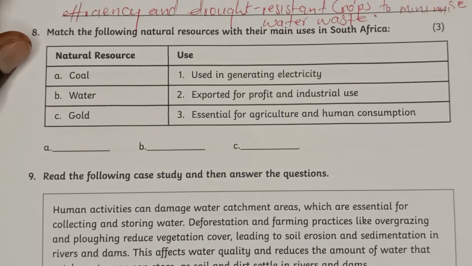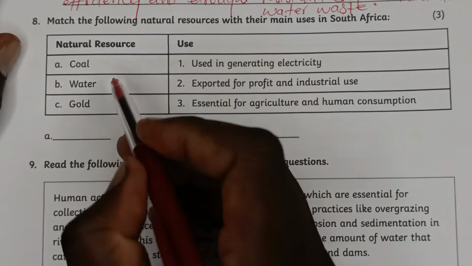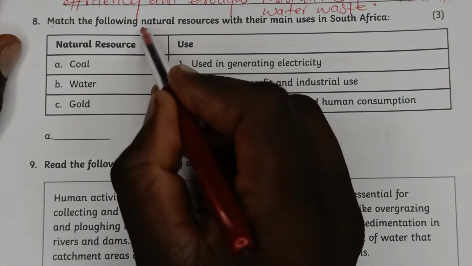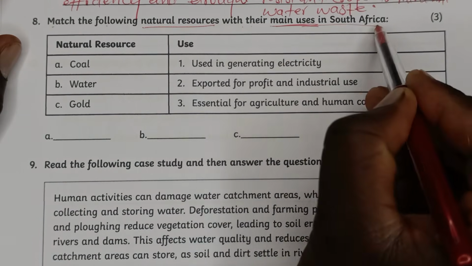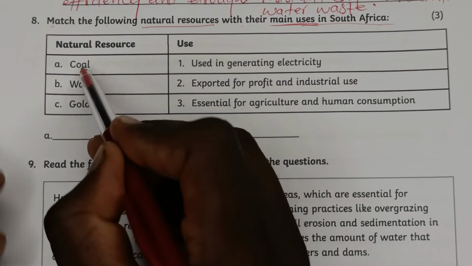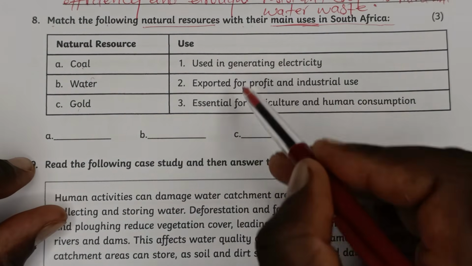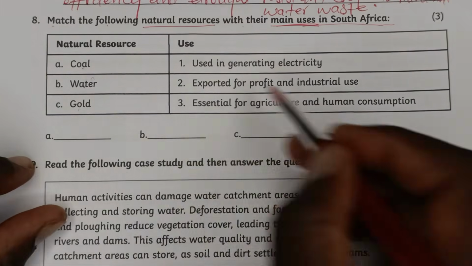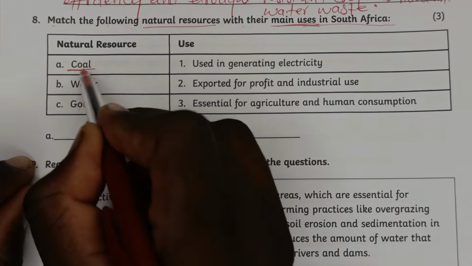Then we move to question 8. Question 8 says, match the following natural resources with their main use in South Africa. So these are our natural resources and these are the main uses, so you match them. Coal.